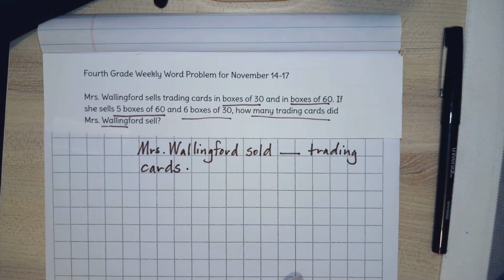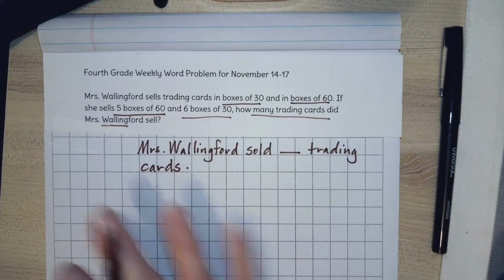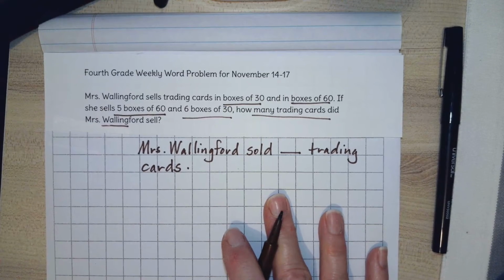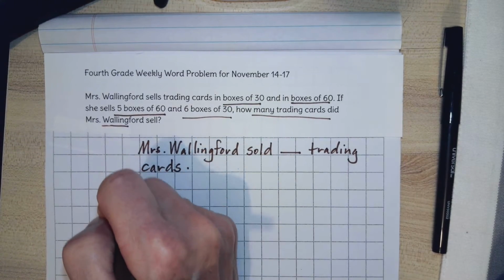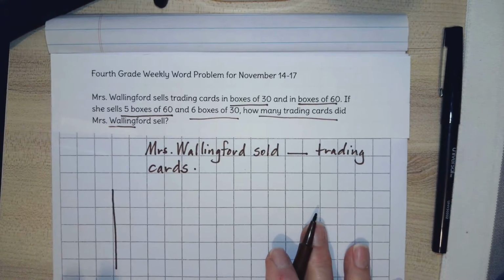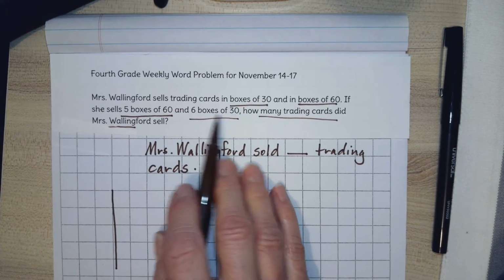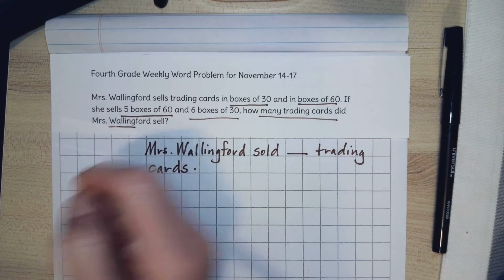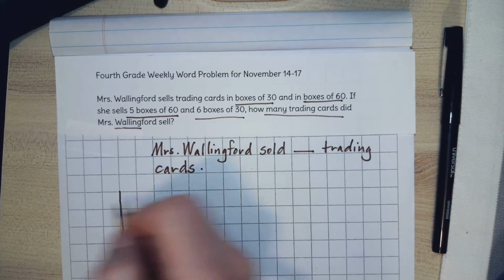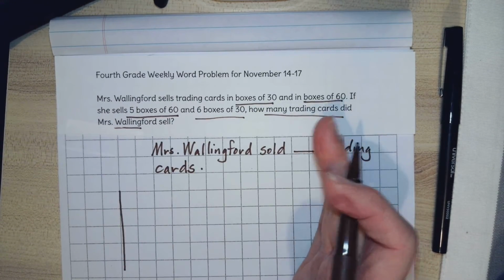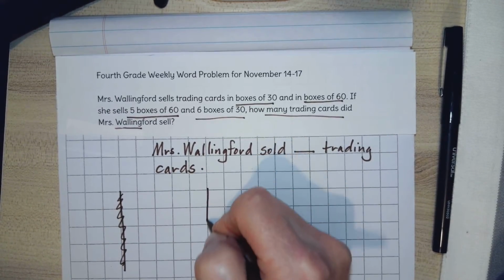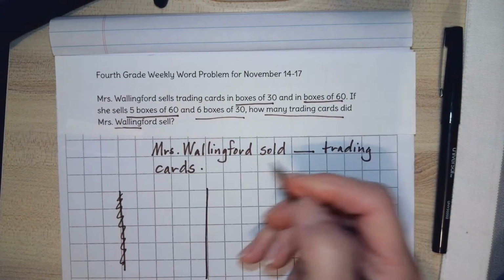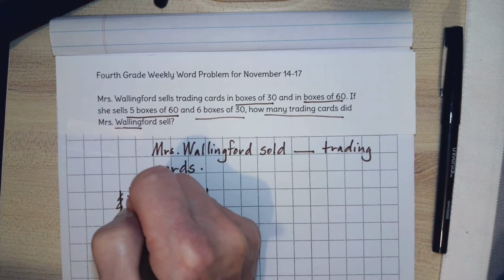Okay, so now I'm going to make my bar model to represent the problem. Okay, it's not solving the problem, it's representing it. So what I'm looking for, I'm drawing my line here, what I'm looking for is the trading cards. I probably should have put this over here a little bit, so I'm going to do that. Okay, so I'm looking for trading cards.